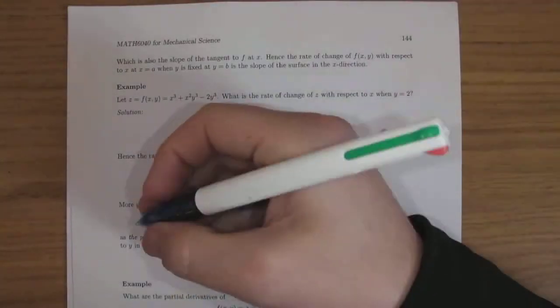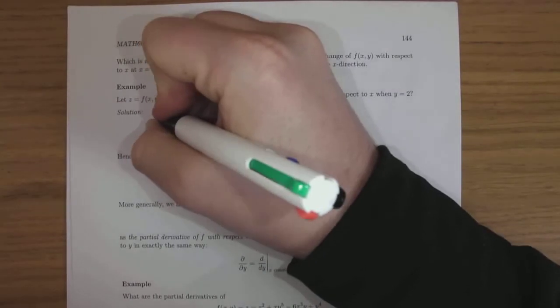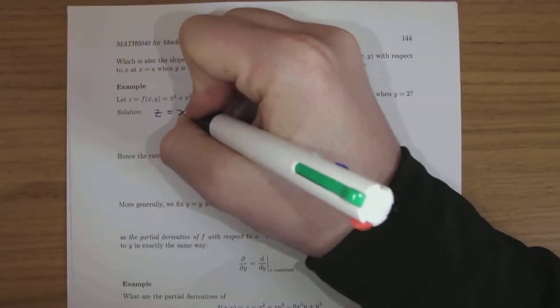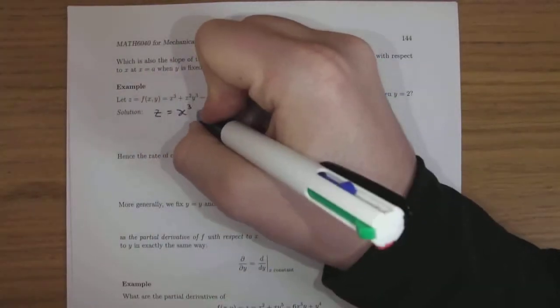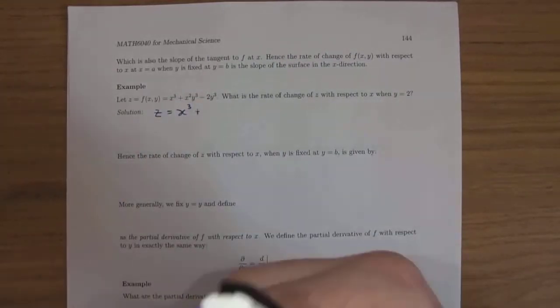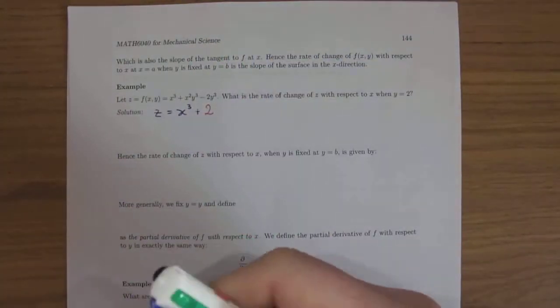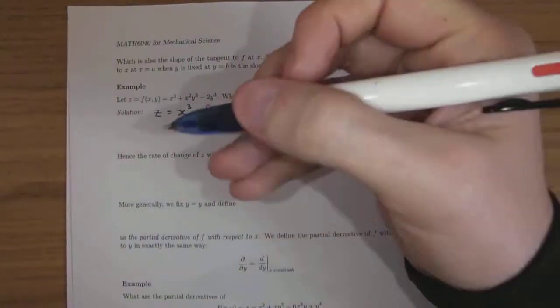So I'm going to rewrite this. I'm going to write z equal to x cubed, that's fine. Now what I'm going to do with x squared times y cubed, now they're both numbers. I mean, x is a coordinate, it's just a number. The order of multiplication doesn't matter. I'm going to put the y cubed first, and I'm going to write the y as 2 cubed.